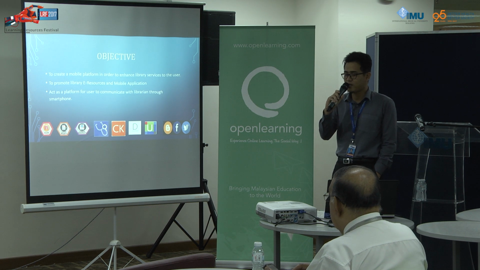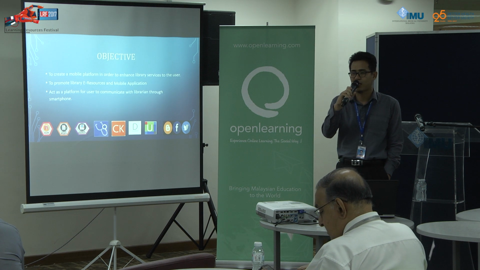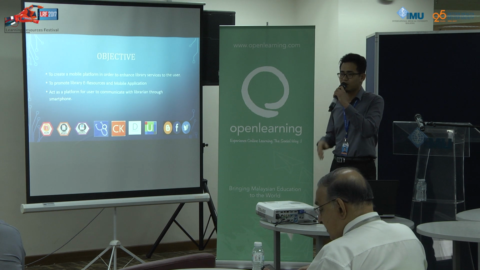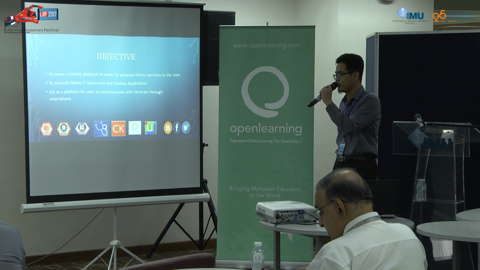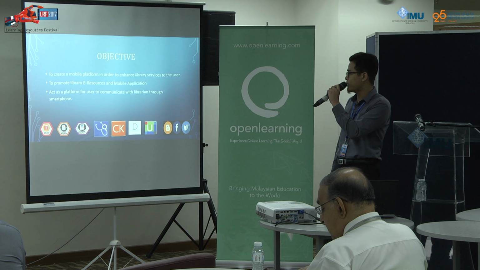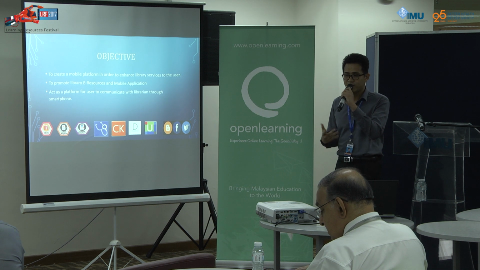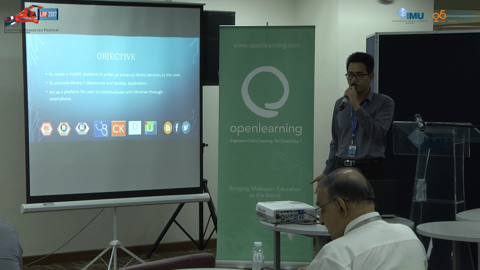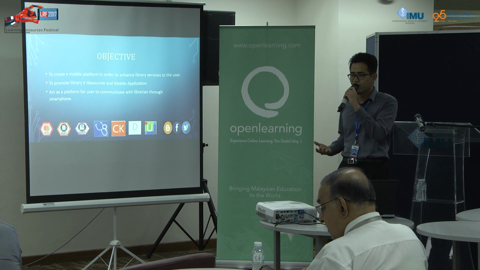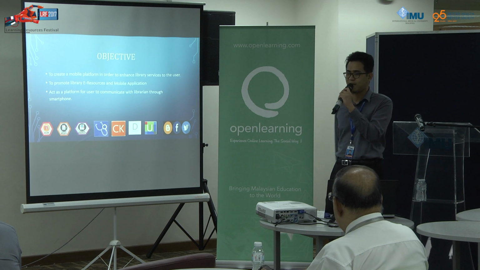Second is to promote library resources and mobile applications. We have a number of e-journals and e-books. We also have some third-party applications. Through this app, we give them a shortcut to access that kind of resources. The third one is that it also acts as a platform for users to communicate with the librarian through the smartphone. One of the features in this app is the article request. We receive a lot of article requests from students and faculty staff. Through this mobile app, they can request an article anywhere and anytime.